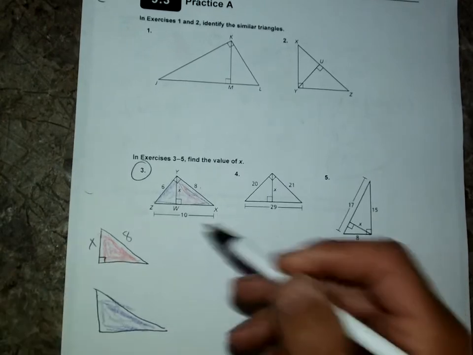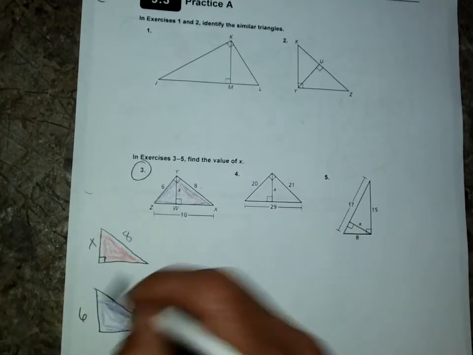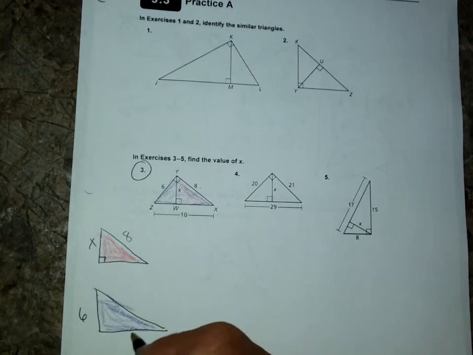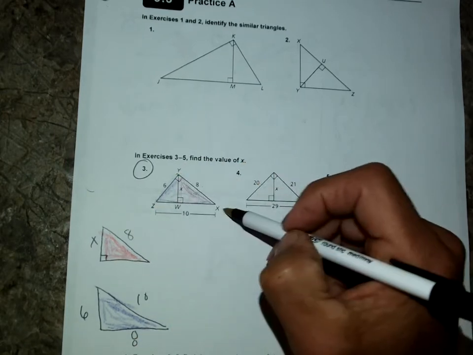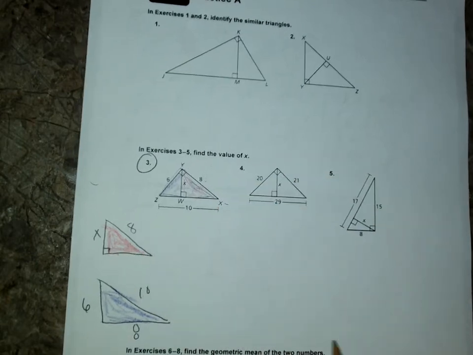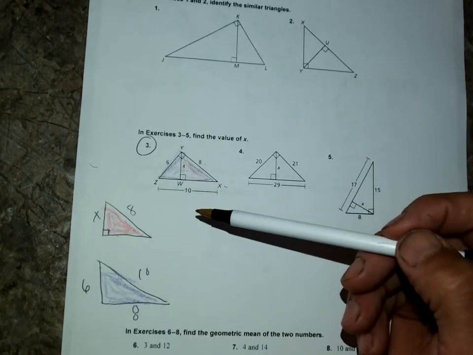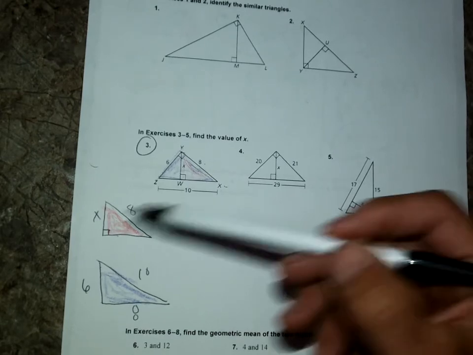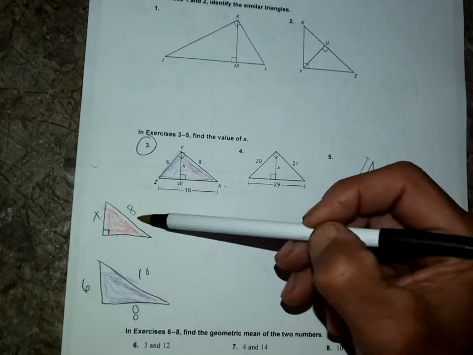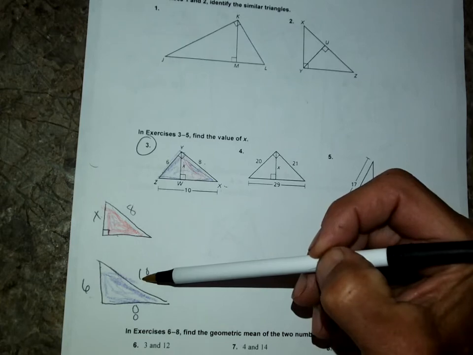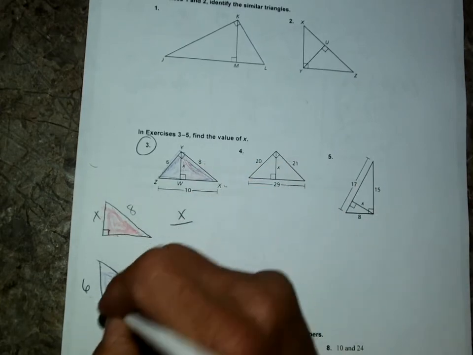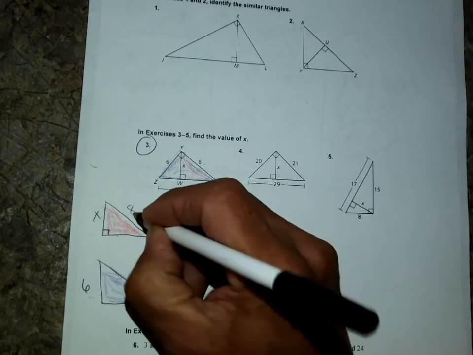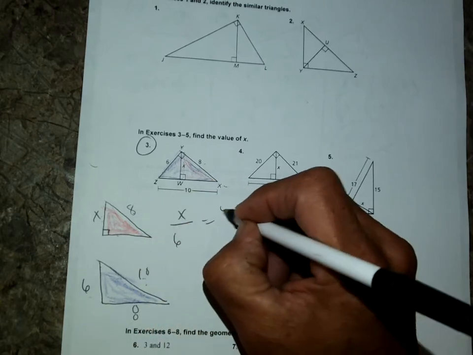So if I use the big triangle, here's my 6 goes here, my 8 goes here, my 10 goes here. Do you see how that orientation, if I flip it around, is the same orientation? Now I've got a proportion, I can solve this. So sometimes you have to do this. So I can go x corresponds to 6 as 8 corresponds to 10.